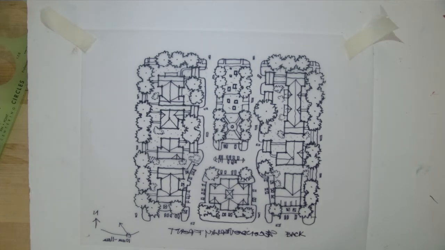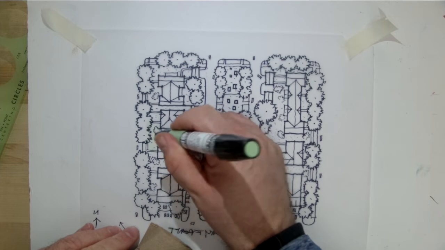I'll start with grass green. Willow green or grass green.